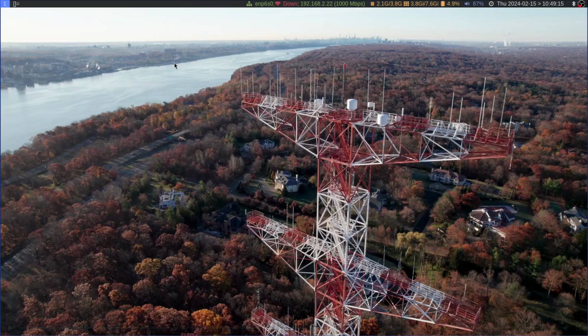The first thing you'll see on startup is this scene near the Armstrong Tower over the New Jersey Palisades. It is right by the Hudson River across from Mount Vernon, the Bronx, and way out in the distance, the skyscrapers of Lower Manhattan.